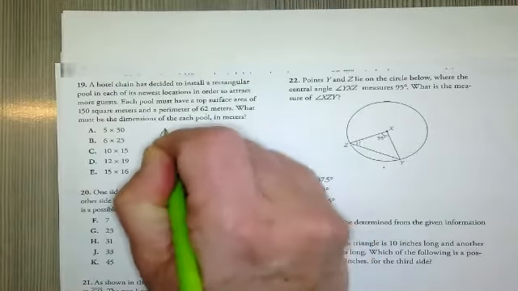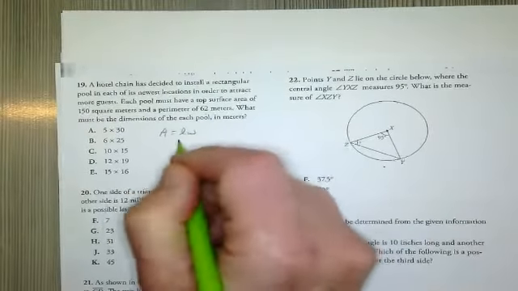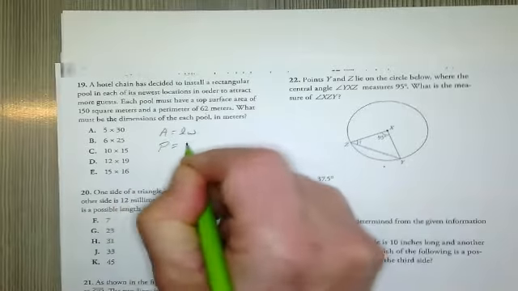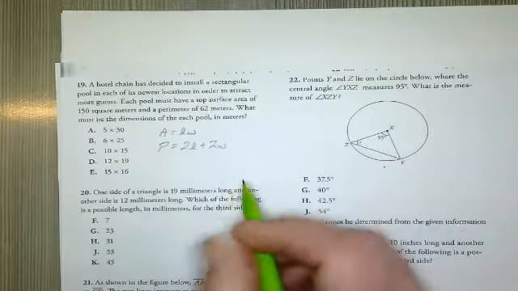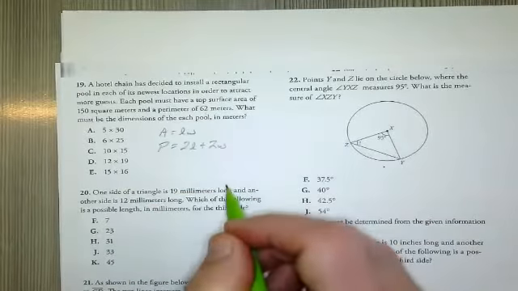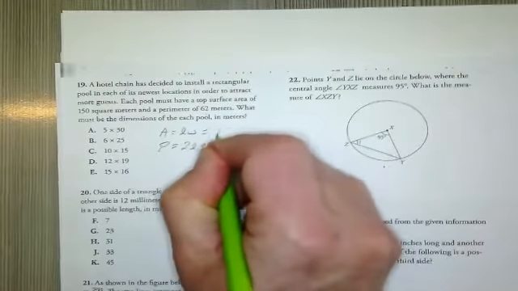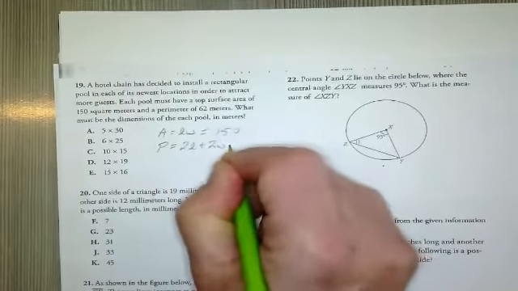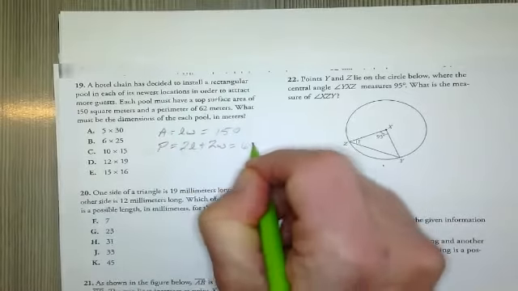Well, area is length times width, and perimeter is 2 times the length plus 2 times the width. Draw a picture if you need to. It says that the area has to be 150. So we start with the first one. We're just going to plug and chug through this. This is supposed to be 150 meters. This is supposed to be 62.